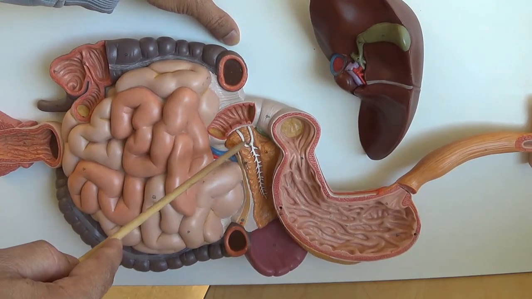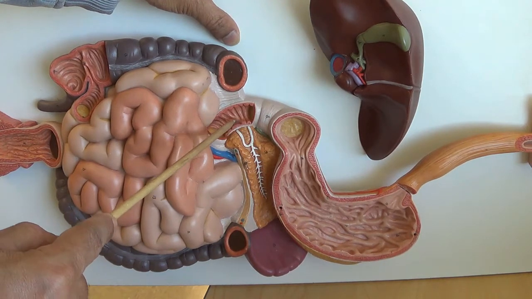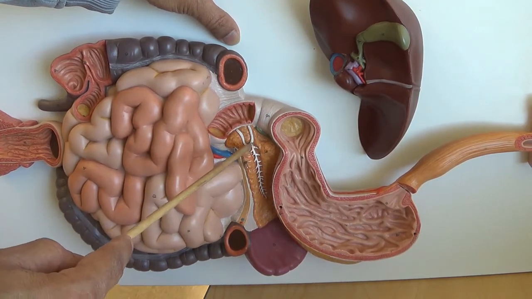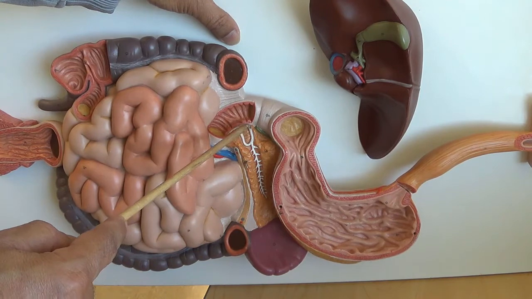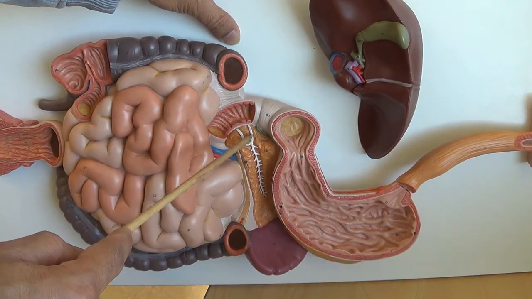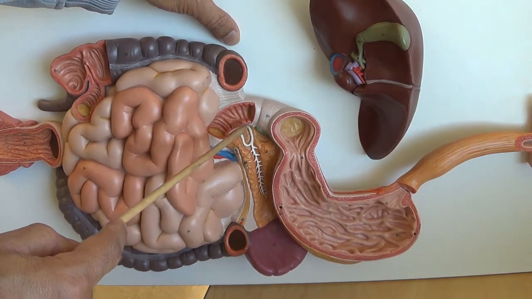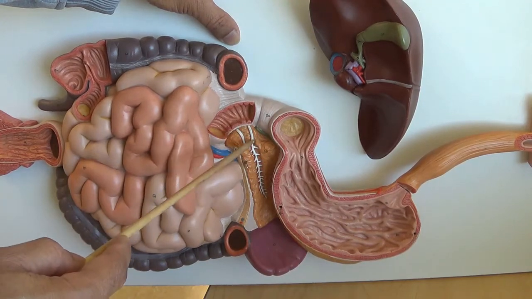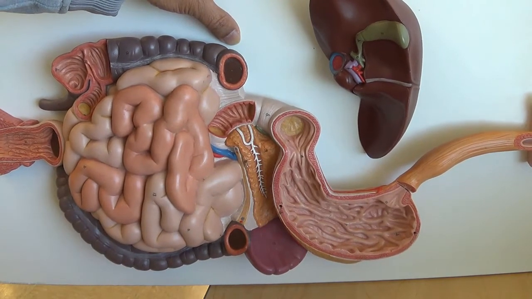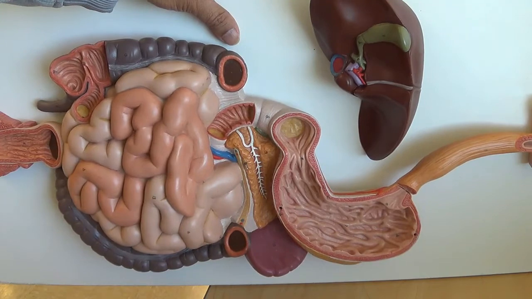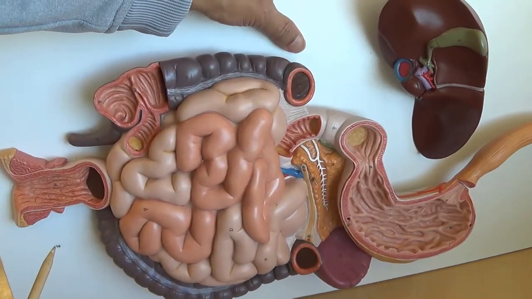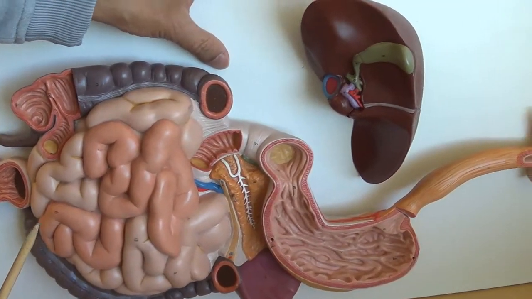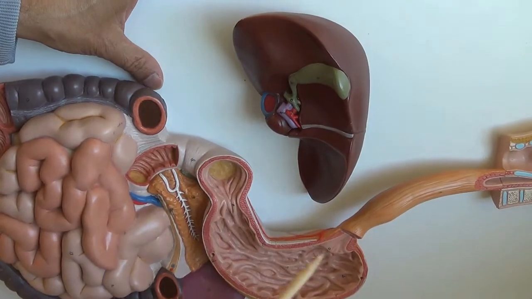It goes like this and enters into the duodenum. And from the main one, a branch goes up like this, and that is called the accessory pancreatic duct. So this is the main pancreatic duct, this is the accessory pancreatic duct. So those are the structures you can see in this model of the digestive system.